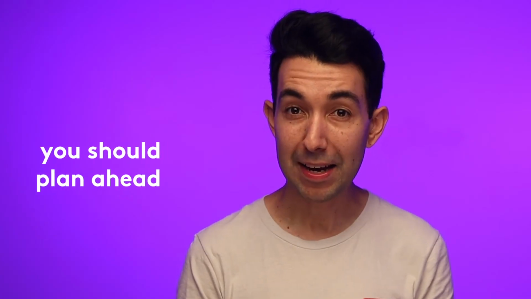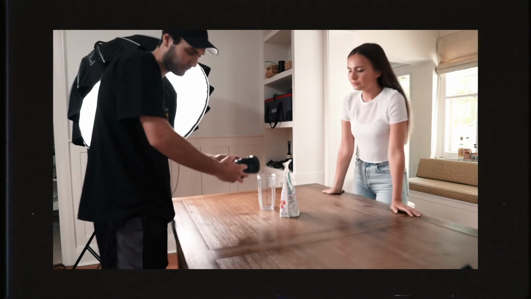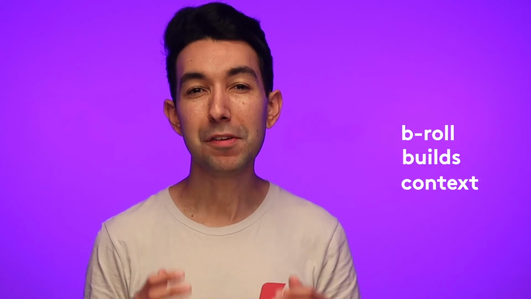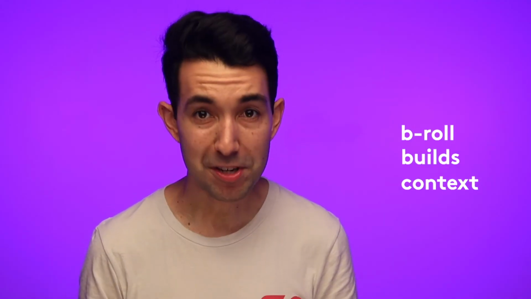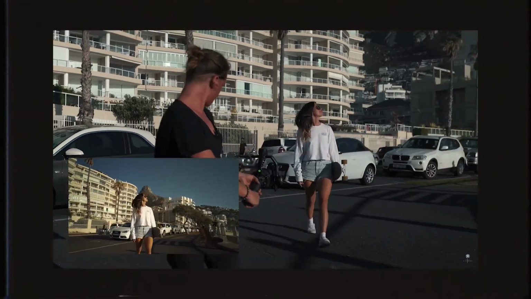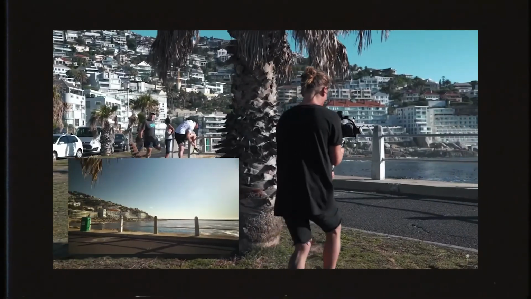If you're shooting a travel vlog, you'll want footage on location. And since you may only have one chance to get the right shot, you should plan ahead and take every opportunity to get what you need. B-roll builds context and adds layers of storytelling. Shooting some footage of arriving or exiting a location, or shots of a location's exterior, better directs the viewer's attention into and out of a scene.